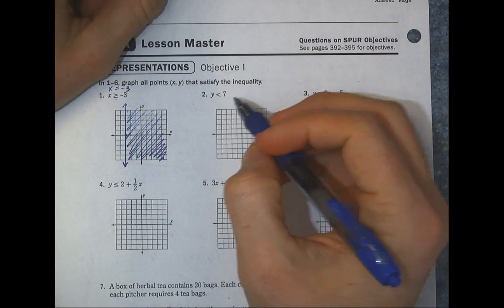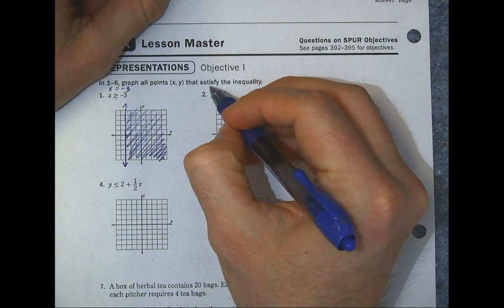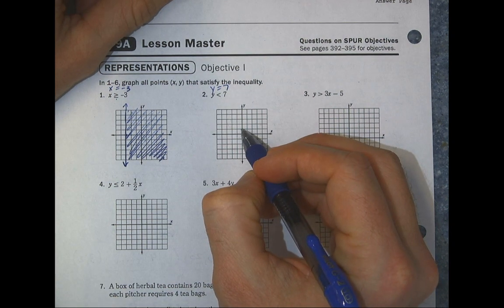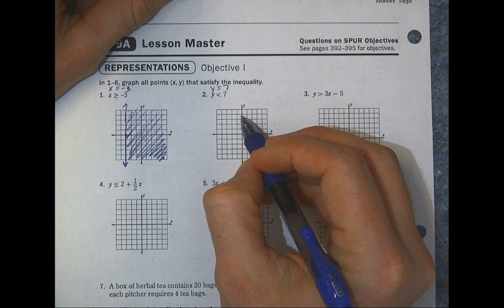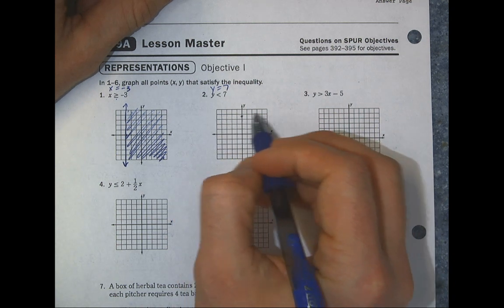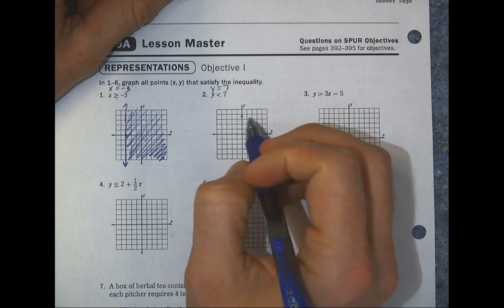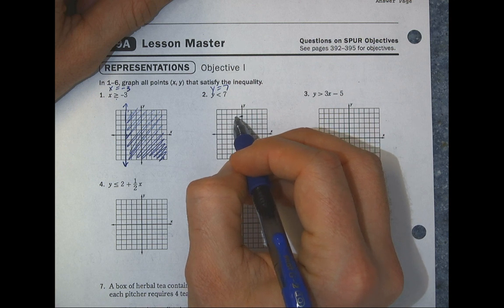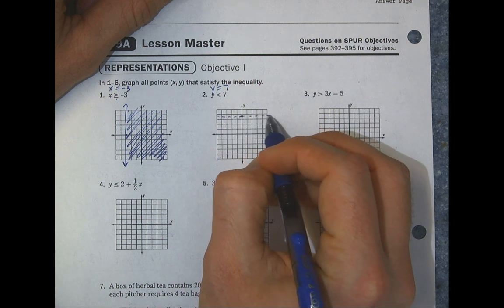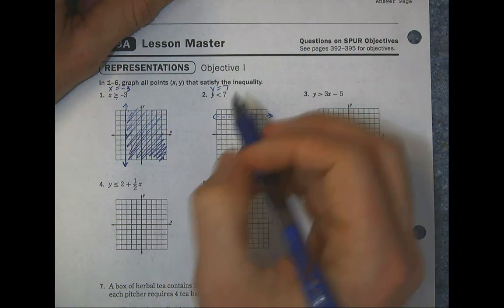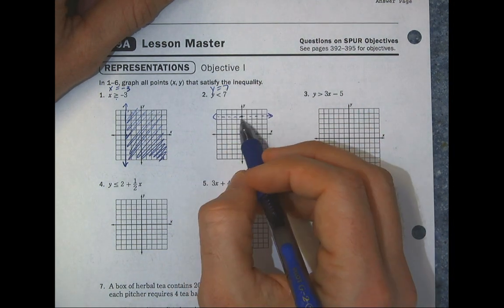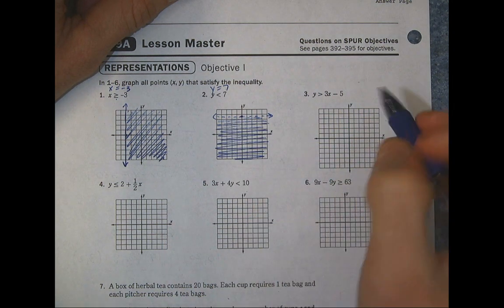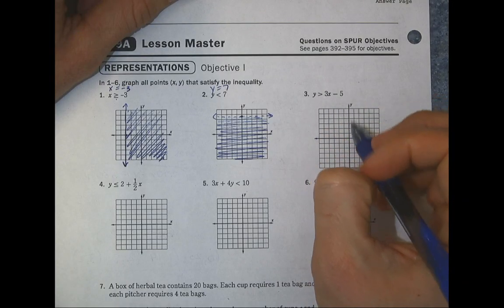So on number 2, now it's y less than 7. So think of it like y equals 7. You're going to go to that spot on the y-axis. Now we're going to have to count by 2's to get to 7. So 2, 4, 6, 7 is going to be right here. And it's going to be the line that always stays at y equals 7. X value will change left to right, but the y value stays 7. And this is a less than, not a less than or equal to. So when I draw this line, it does need to be a dotted line. And everything less than, we're talking about y values, everything less than 7 is down here.